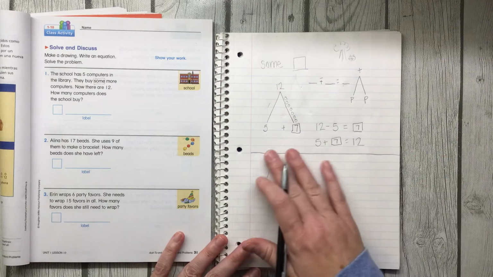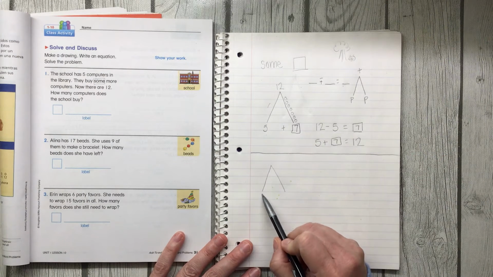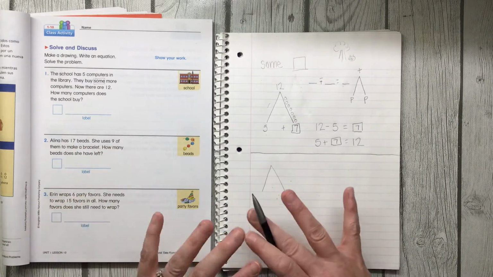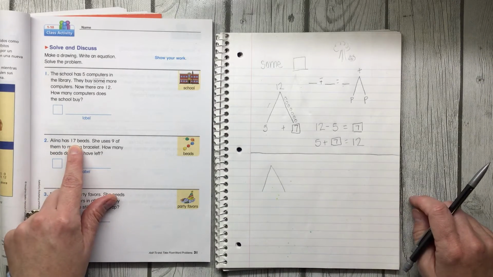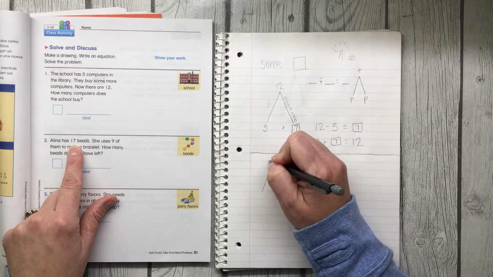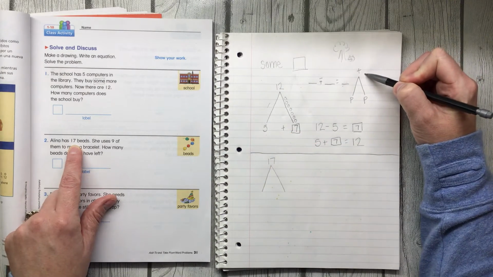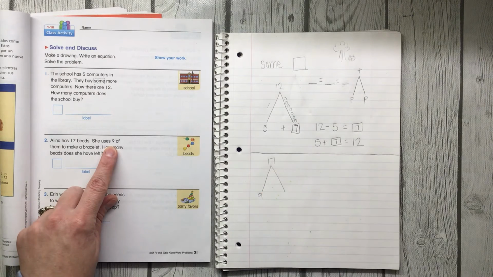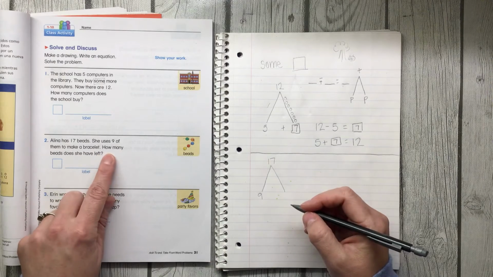All right, so now that we're back together, your math mountain should not look like mine. Your math mountain should have 17 and 9 somewhere on it. Right before we paused, we said 17 is the total. So total goes at the top. She used 9 of them to make a bracelet. How many does she have left?